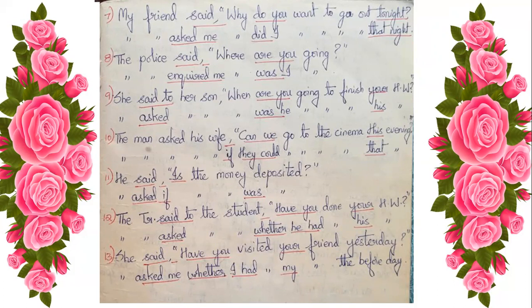He said, "Is the money deposited?" He asked whether the money was deposited, or if the money was deposited. The teacher said to the student, "Have you done your homework?" The teacher asked the student whether he had done his homework. She said, "Have you visited your friend yesterday?" She asked me whether I had visited my friend the day before. Yesterday will become the day before.